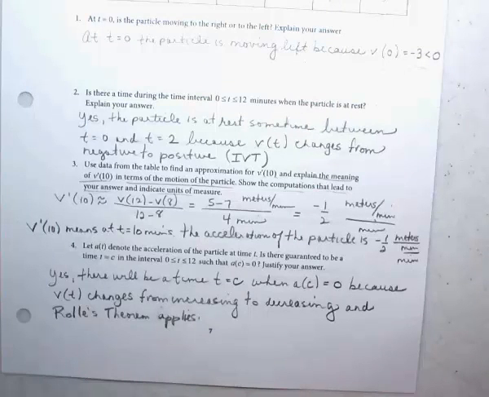Okay, we have been working with relationships from f, f prime, and f double prime, and we're going to continue to work with those relationships, but now with context. Context with position, velocity, and acceleration.